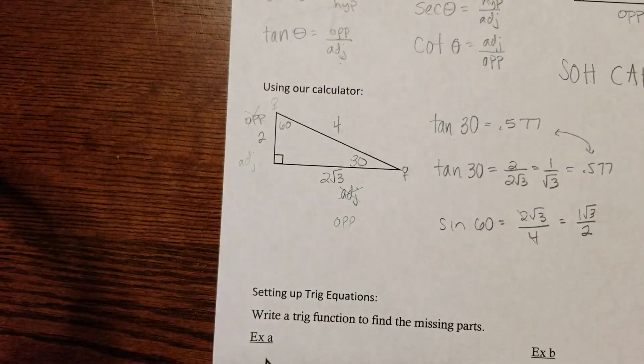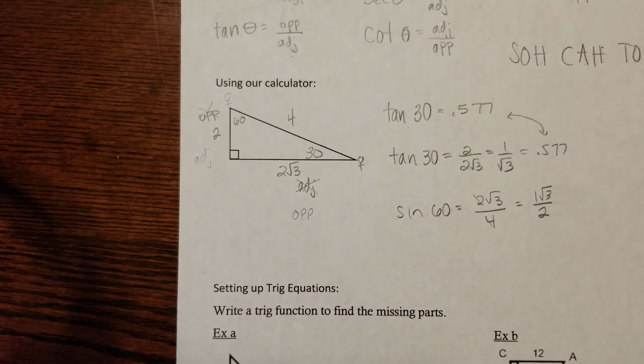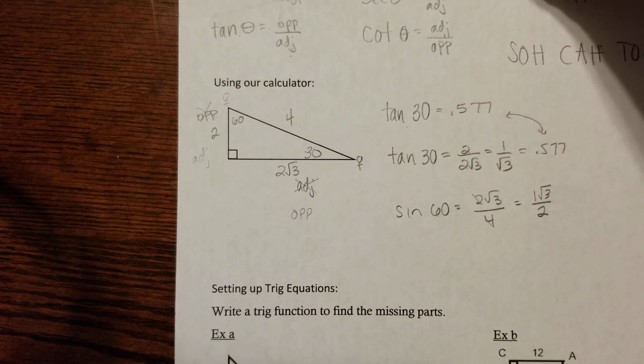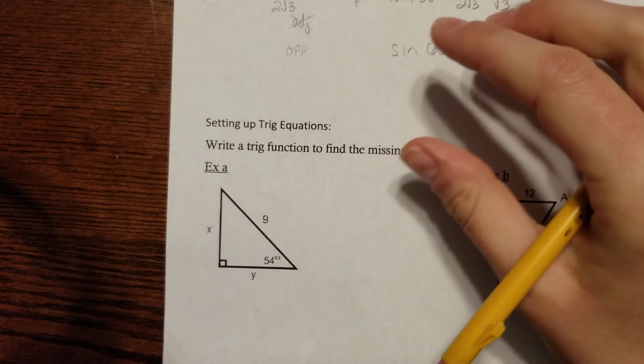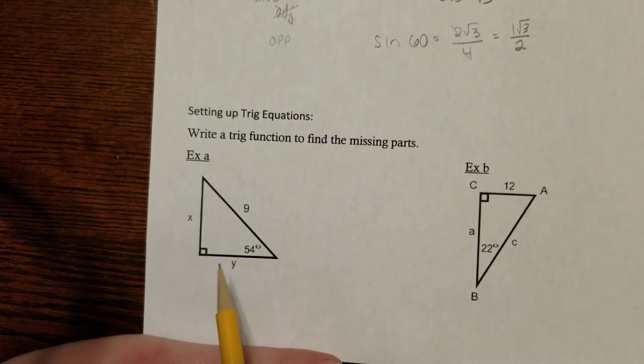All right. So today we're going to focus on just setting them up. We're not going to focus on the calculation part. Setting them up is probably the most important part because it doesn't matter if you can solve it if it's not set up right. So we're going to focus on picking a trig function and then making sure our ratios are correct. So here is our first example, example A.